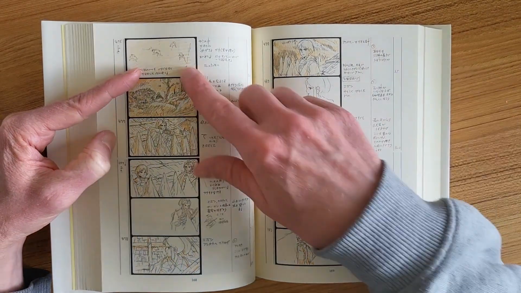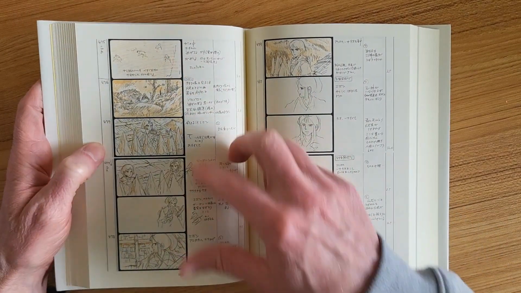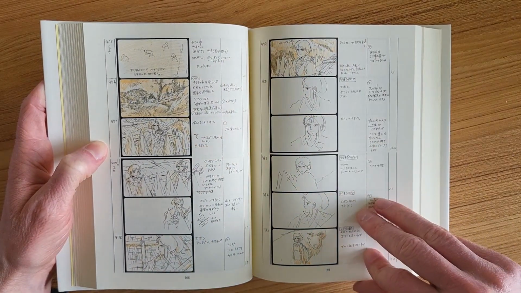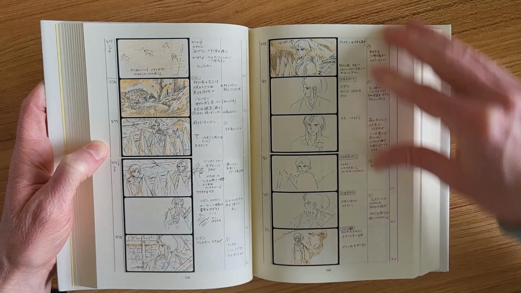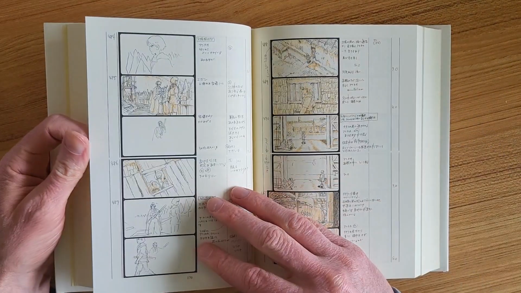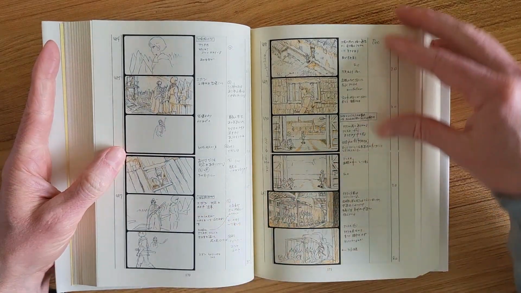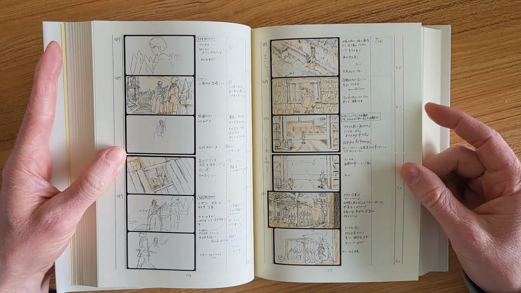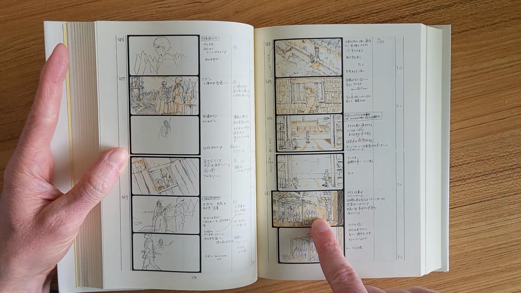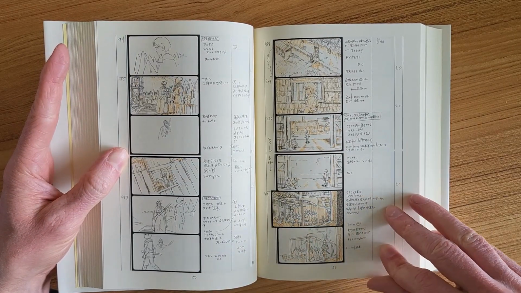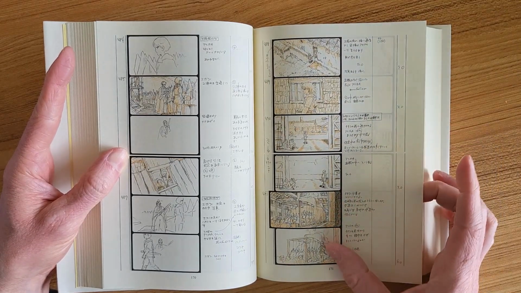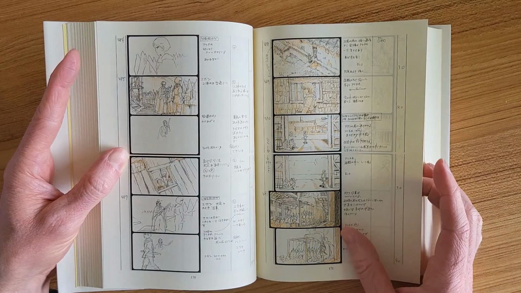Yeah, here are the monkeys. The monkeys are coming to stalk the place. Here is the iron oven, where they melt the iron, and it's joyful ladies that are doing that.